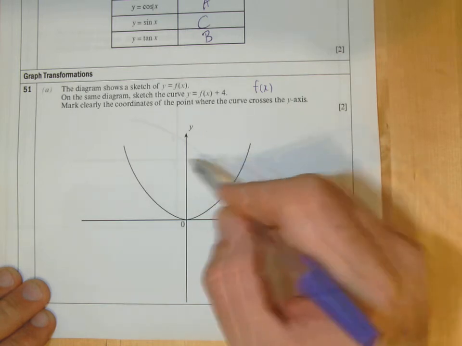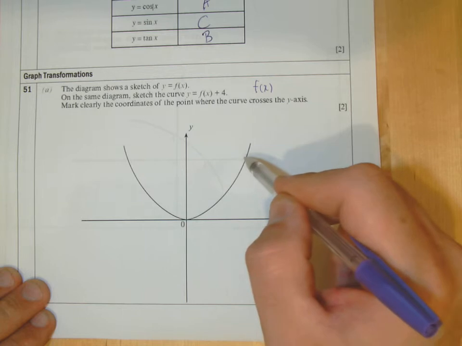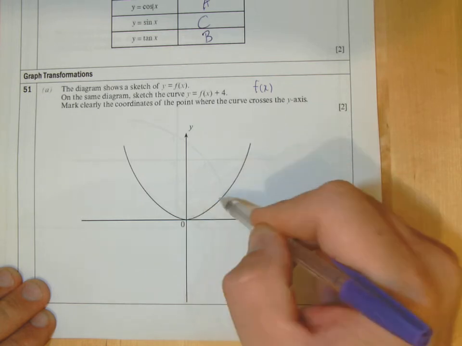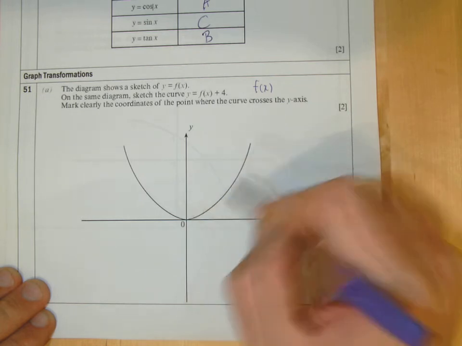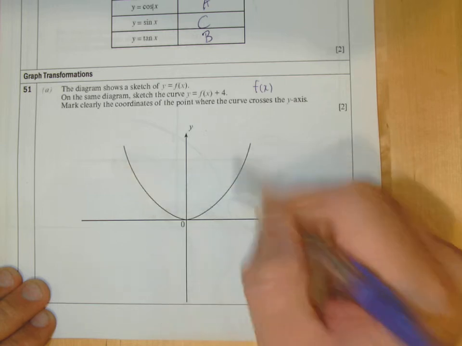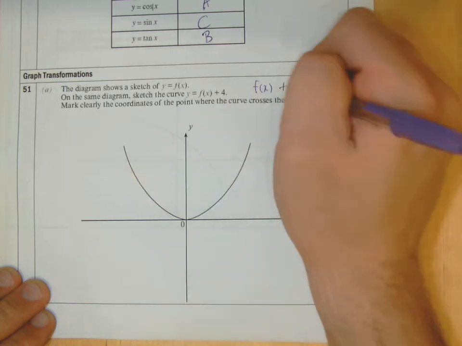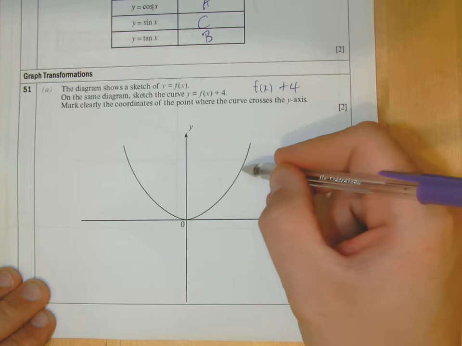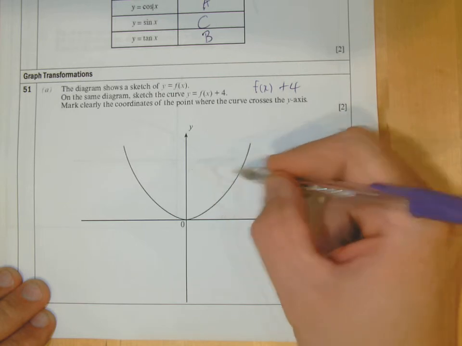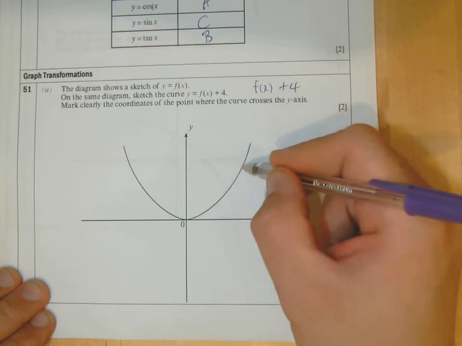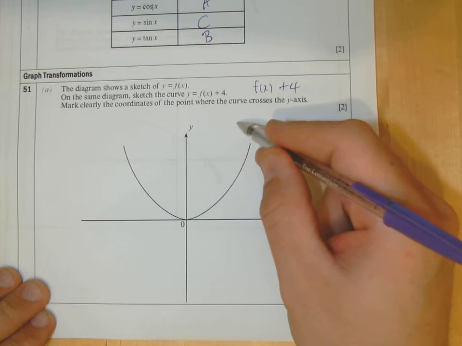So suppose y is 6 there, well, that's what f of x is there. If y is 2 here, well, f of x is 2 here. It's just the curve. And if we're going to add 4 to it, we add 4 onto it. So if that y value was 6 there, we add 4 onto it, so we end up being 10. So this gets shifted up.